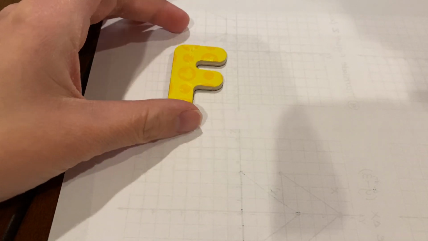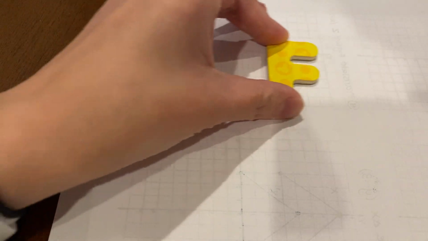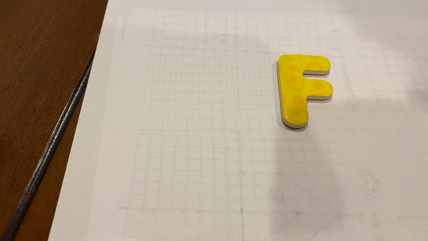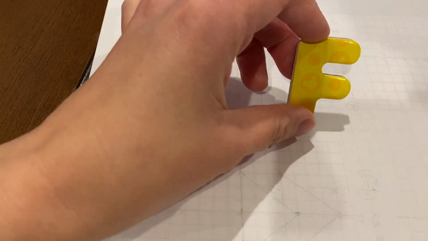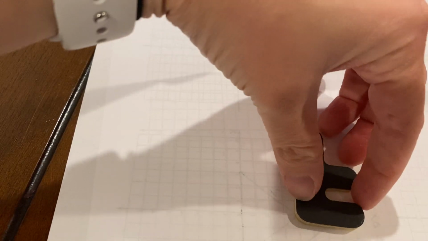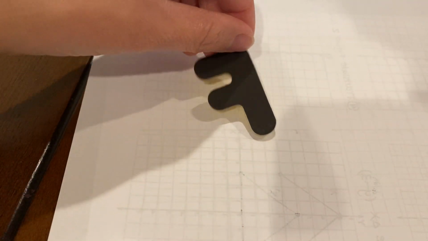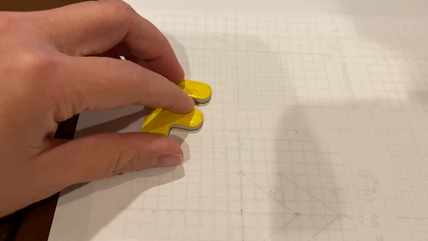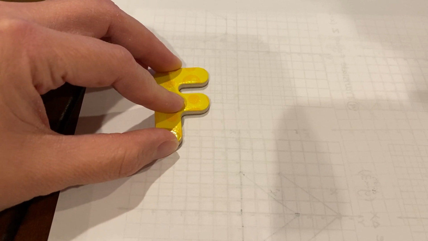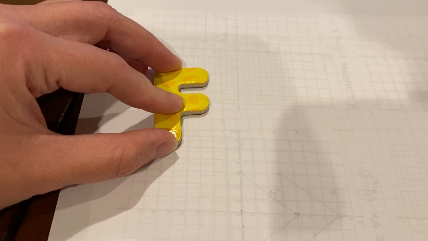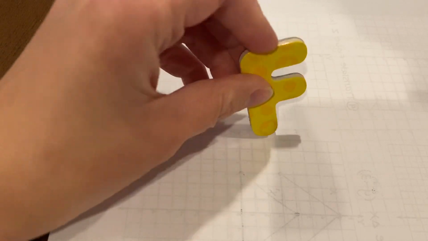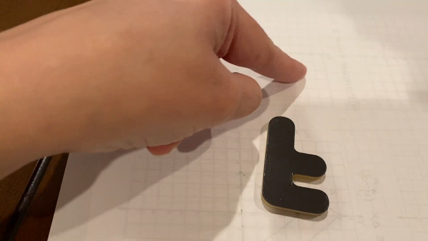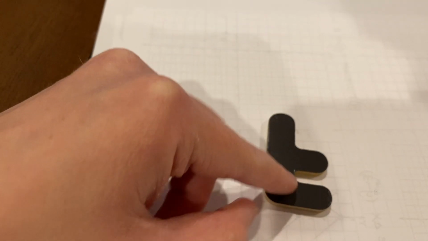So let me go back to my F. So I could translate this F. So I could start here and I could translate it, right? I could slide it. And then I could also reflect it a bunch of different ways, okay? All that matters in the end is the final destination of this shape, right? So this F, if I ask you to translate and then reflect, you'd slide it and then you'd flip it, but all I would want to see is the final place that it goes. I don't need to see the middle step, only the final step.